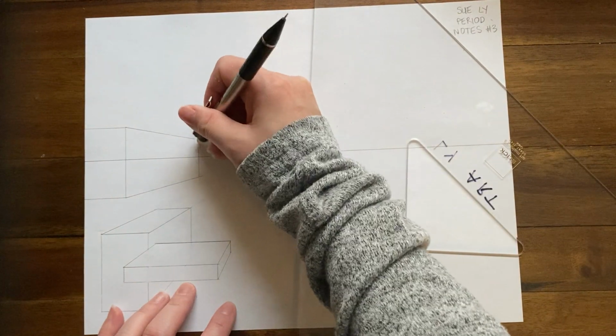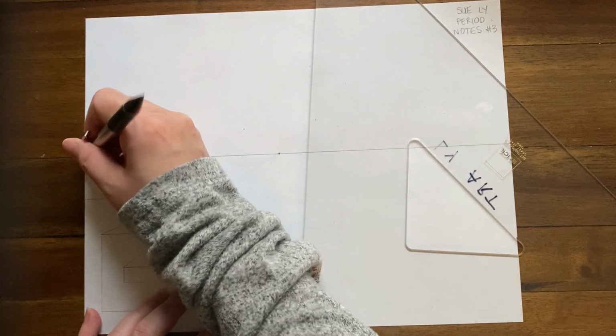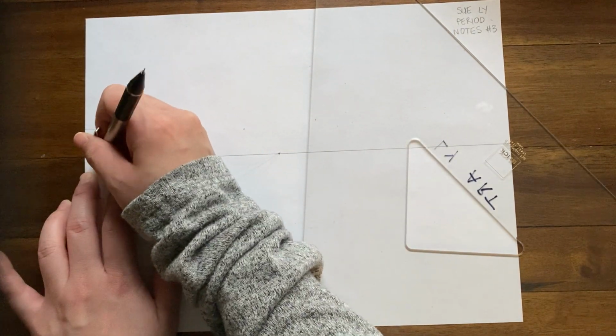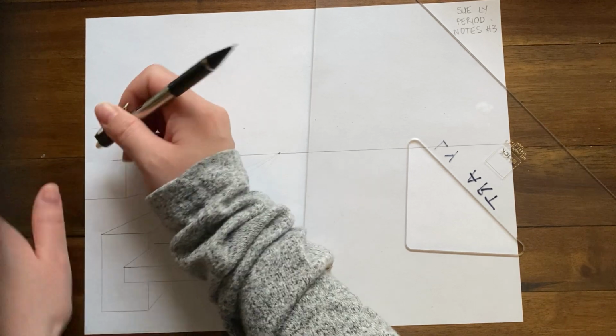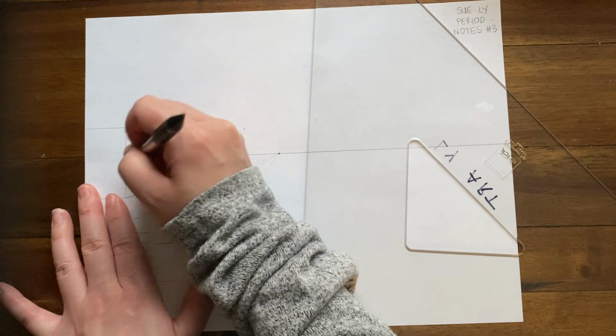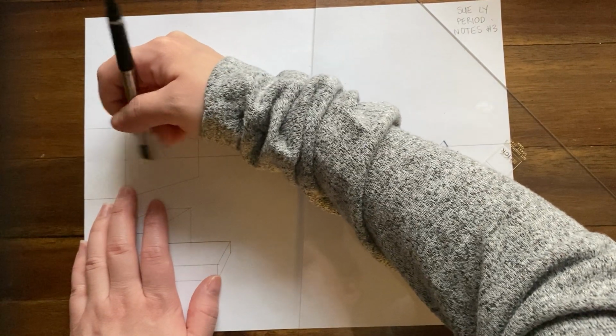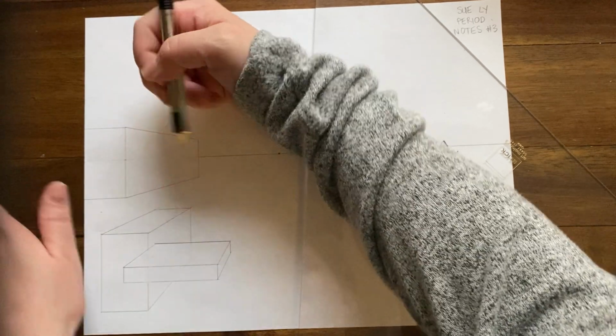Erase my excess lines. Also erase the horizon line going through your shape. You do not need that anymore. Make sure you are drawing light.